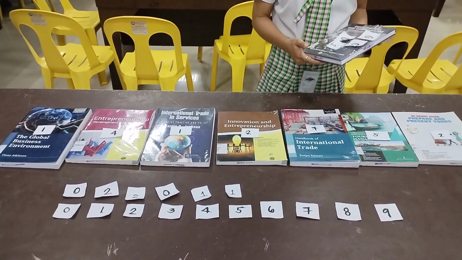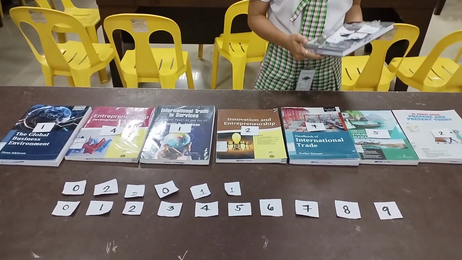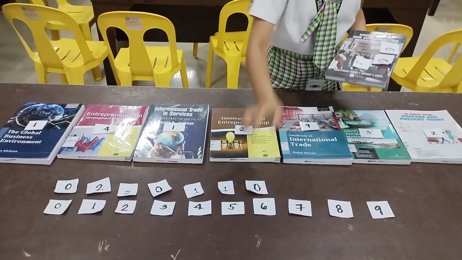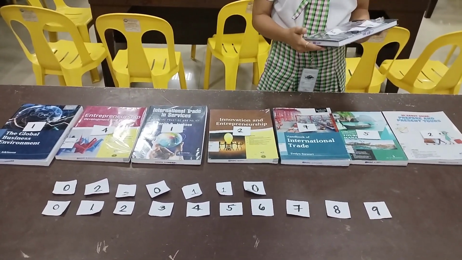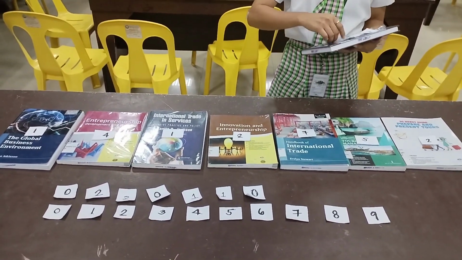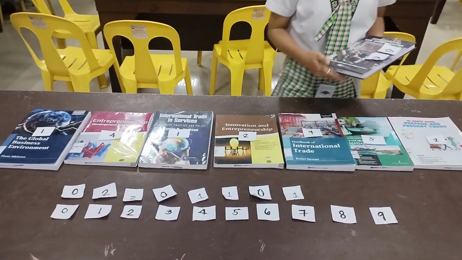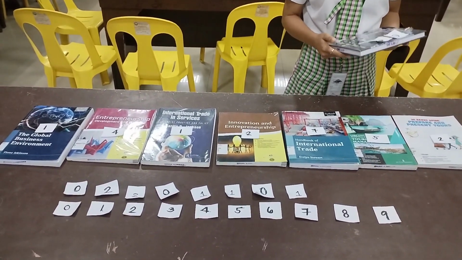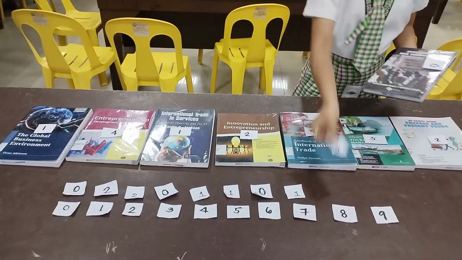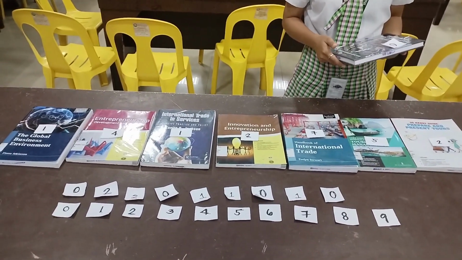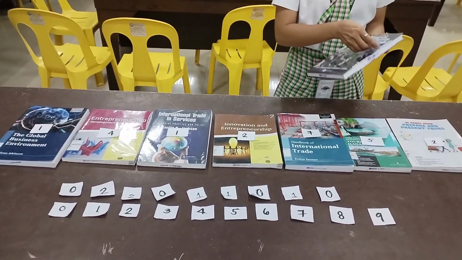In index 6, there is no book number 6, so it will be 0. In index 7, there is 1 book number 7, so it will be 1. In index 8, there is no book number 8, so it will be 0. And in index 9, there is no book number 9, so it will be 0.